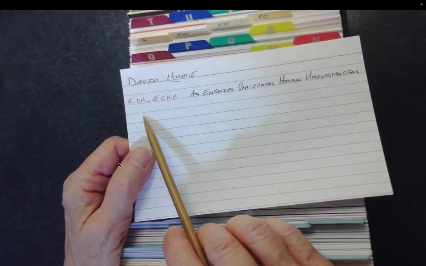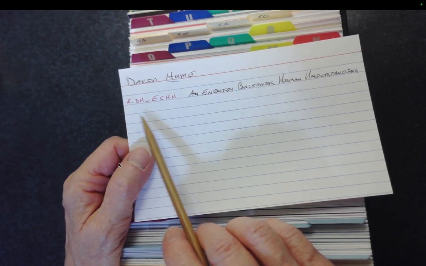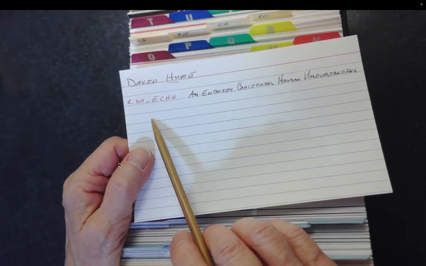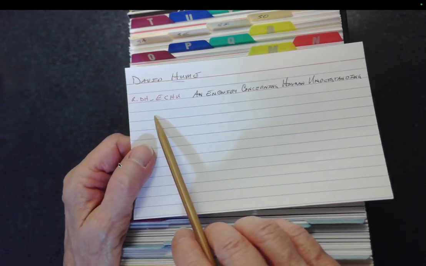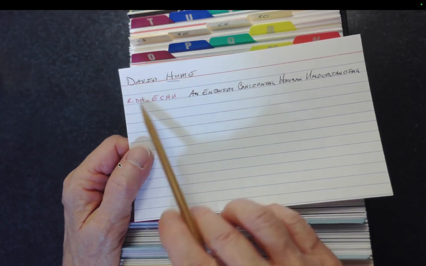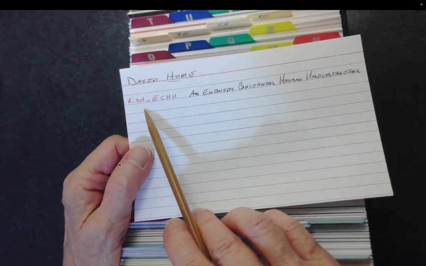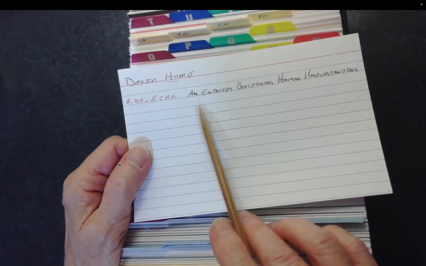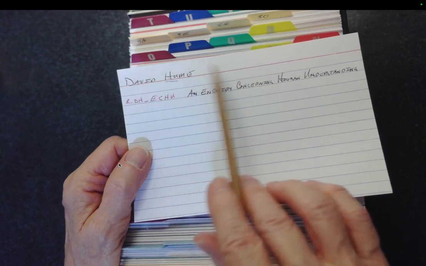Now, when I say book, I mean source of any kind. It could be a book, it could be a video, it could be a journal article, a magazine article, a newspaper. When I talk about sources, I say book, but I mean whatever source method it is. I include a nickname that identifies the book and the name of the book, and that's how I identify it.